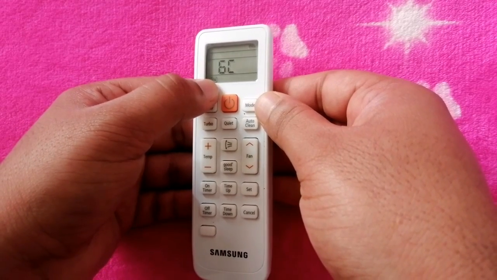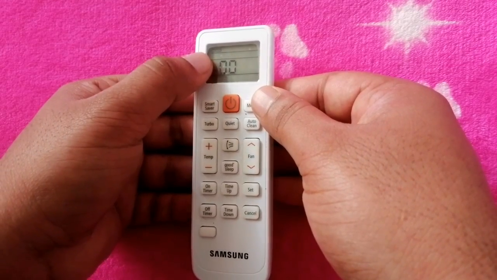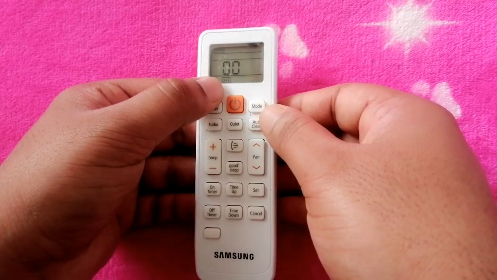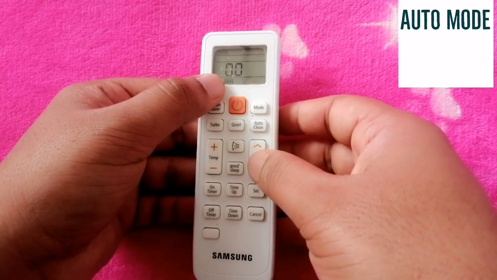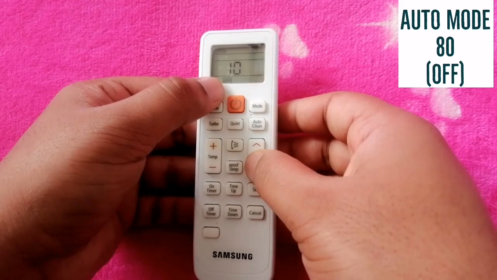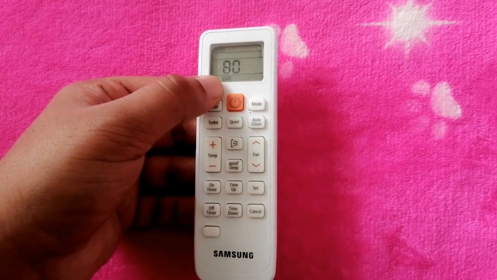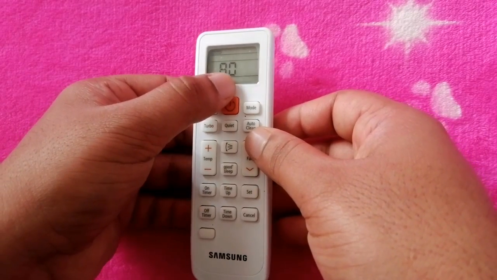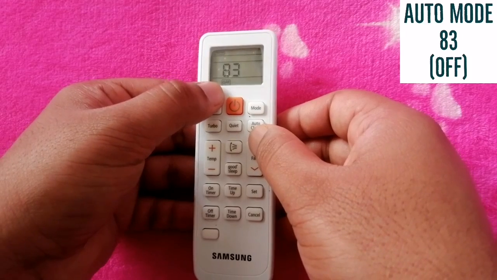Now we have to select for the off mode. Again you have to press mode. Then you can see it has come to auto 00 and it is in the off mode now. In auto off mode we have to put 80 first. On the left side we have to put 8. Now it's 80. And on the right side we have to put 3, which means it becomes 83.